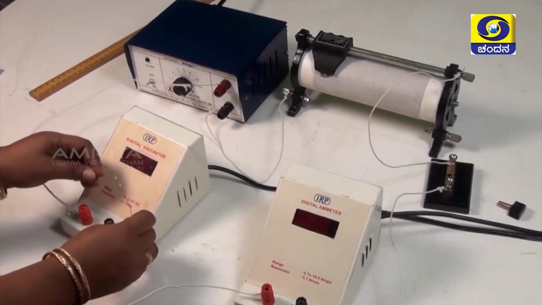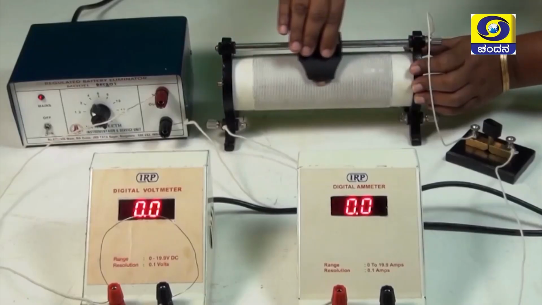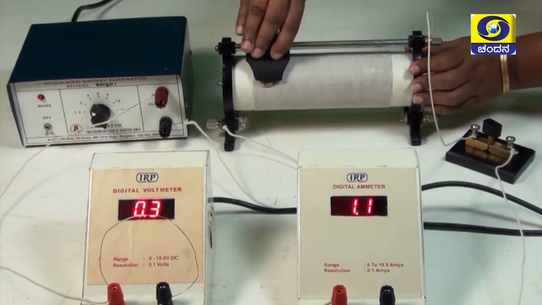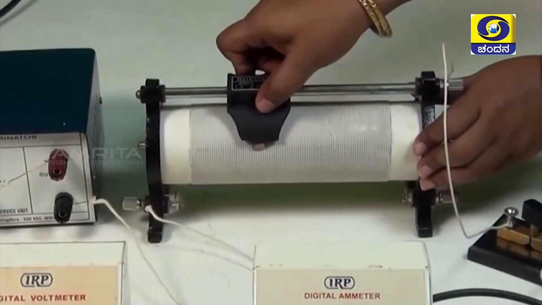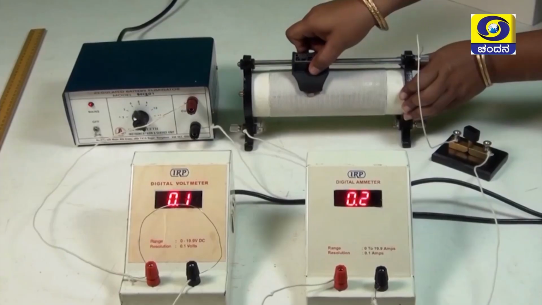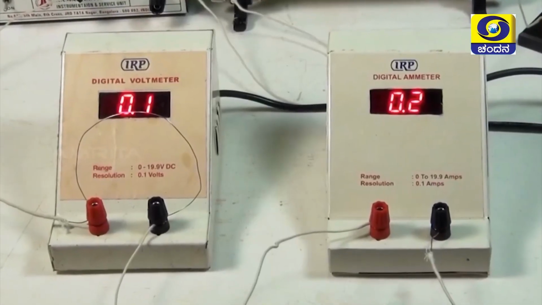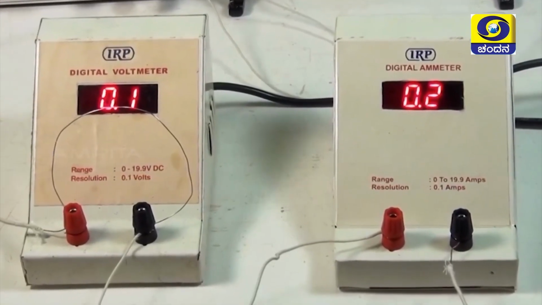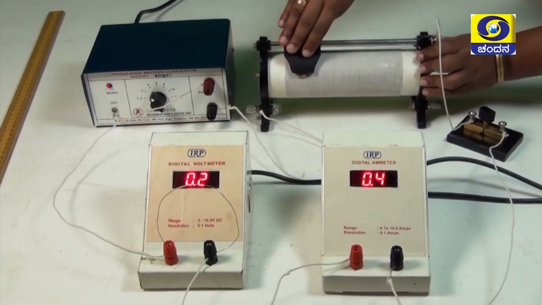Now as we switch on the plug key and move the rheostat, we observe that by varying the potential difference, the current is also varying. Now by measuring the electric current for different potential differences, we observe that the values are proportionally increasing. So we note down the values for 0.1 volt, 0.2 volt and 0.3 volt.